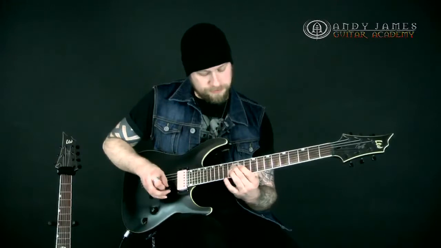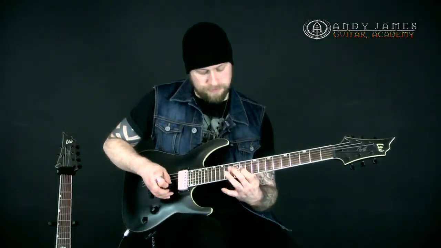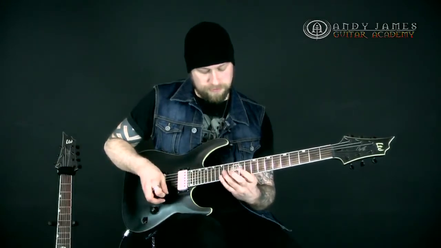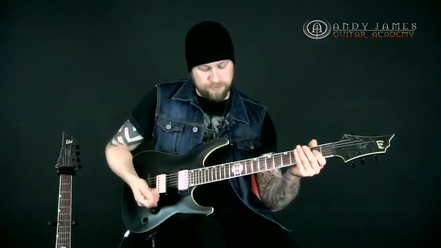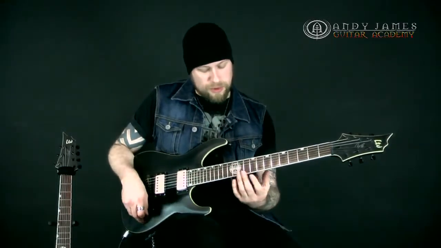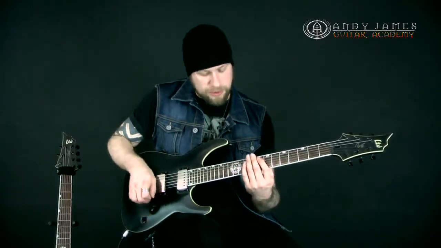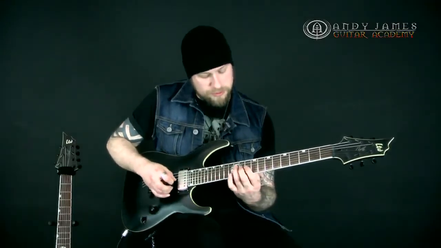Okay, here's a major string skipped arpeggio which we can do. We're going to do this in D major, so it's going to look like this. Again, if you were going to look at a slightly more traditional way of playing that, you'd probably play something like this.